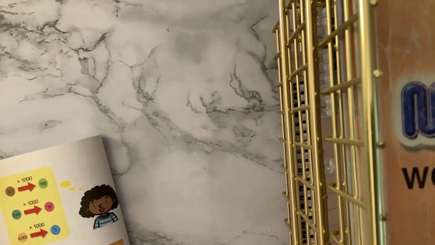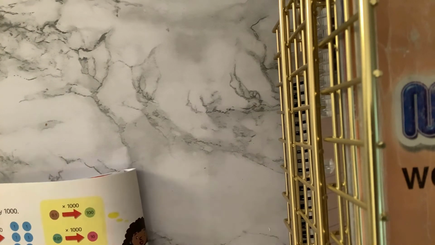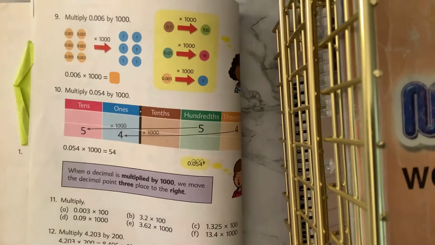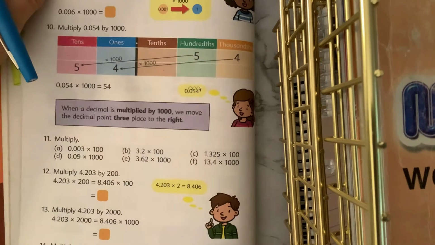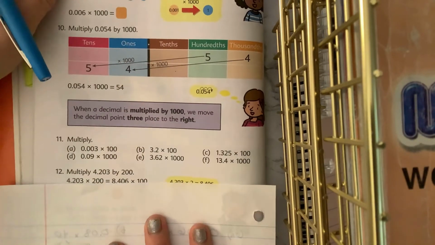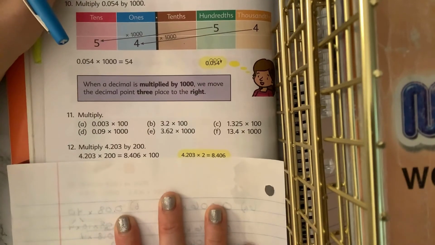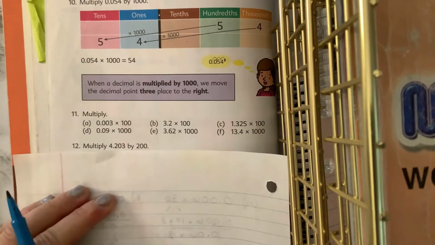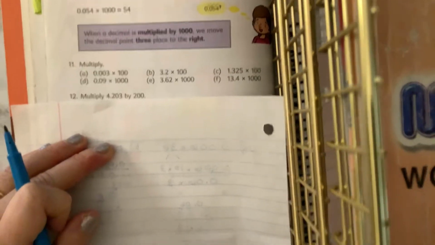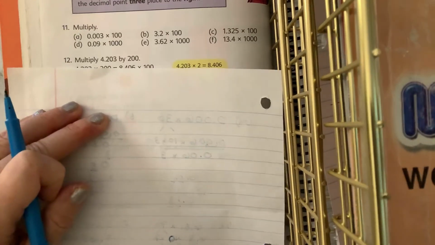Okay, so far we've been doing multiples of 10. Multiples of 100 are going to be just the same, except that we're going to move our decimal point more places over. Okay, so we're going to look at number 12, which asks you to multiply 4 and 203,000ths by 200.